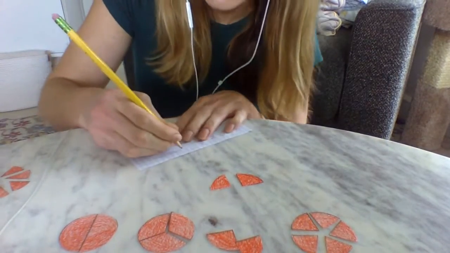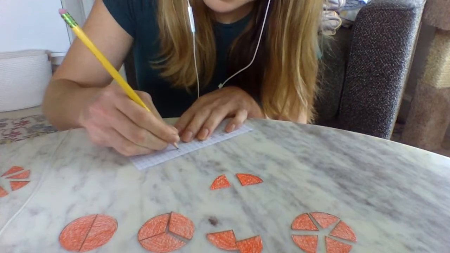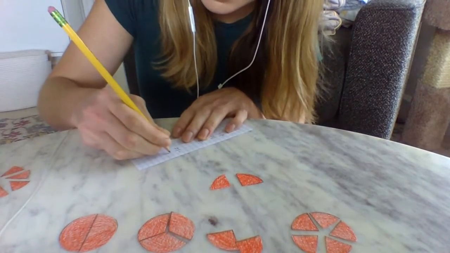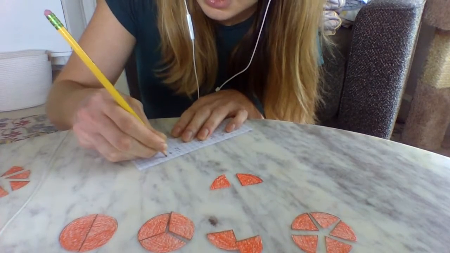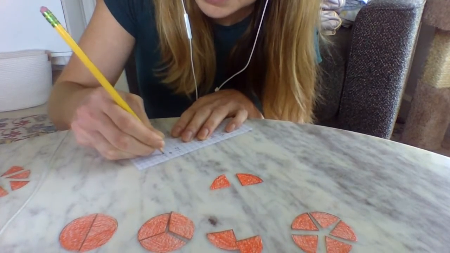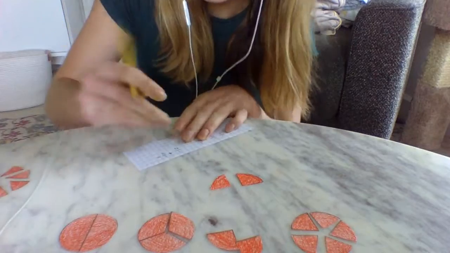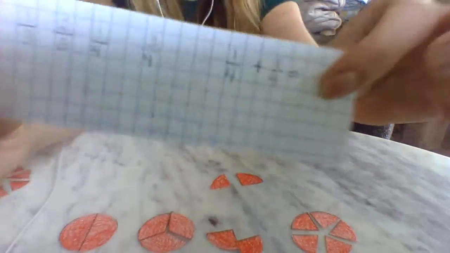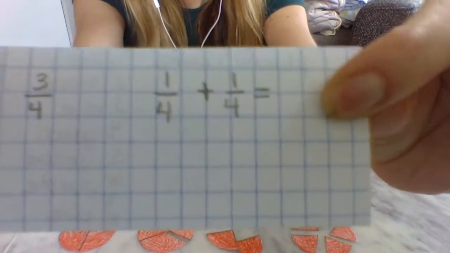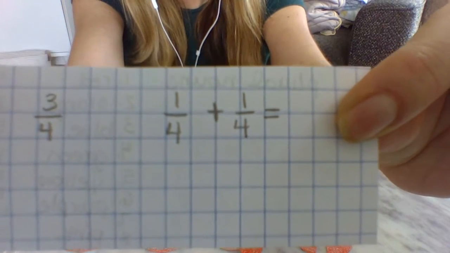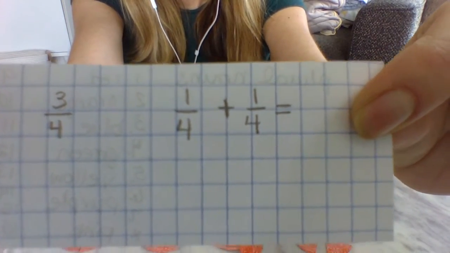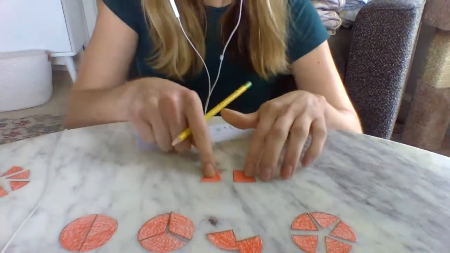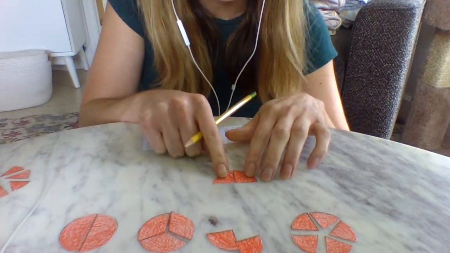Well, you know how to write addition problems. You put the first number down, then an addition sign, and then the second number down, and then an equal sign, just like this. 1/4 plus 1/4. Now we can put these 2/4 together.